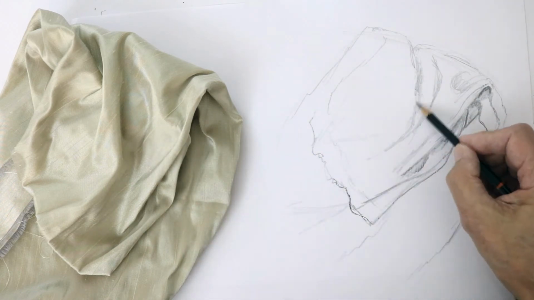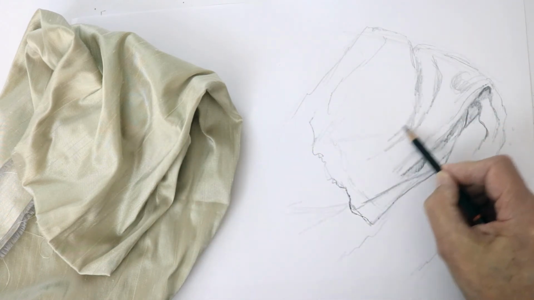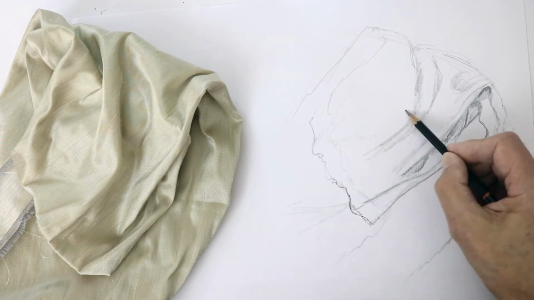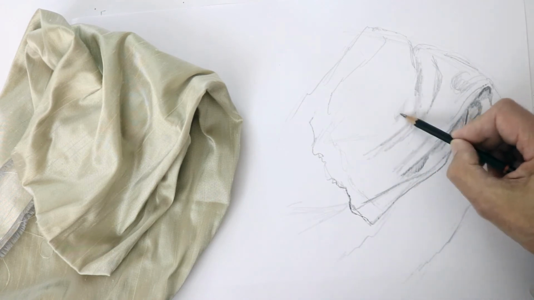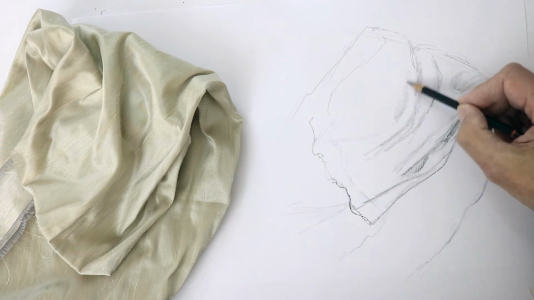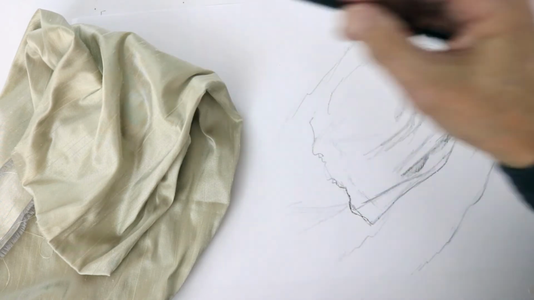And then this fold appears like that. Top's catching the light. It's shiny material, this. So the top edges that catch the lights are quite bright. And you have a fold coming over here.